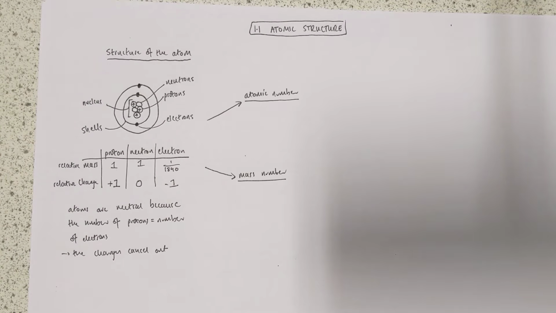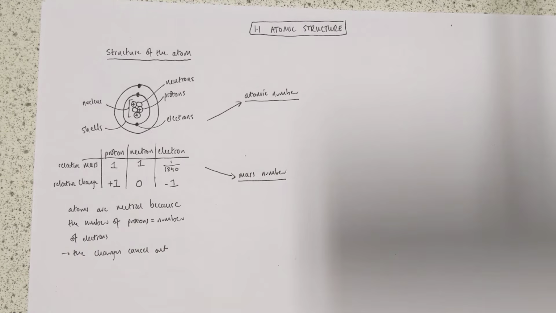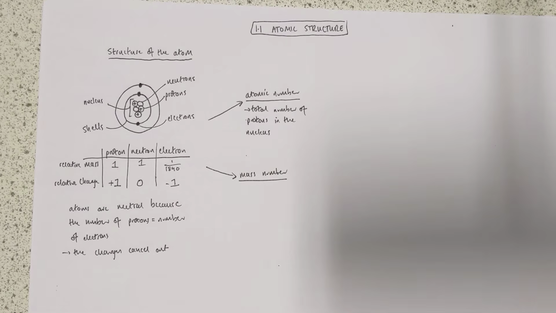So from that structure of the atom, we end up with two very important definitions for this topic, which you need to be really comfortable with. The two definitions are the atomic number and the mass number. What the atomic number is, it's the total number of protons in the nucleus of an atom. And the mass number is the total number of protons and neutrons in the nucleus of the atom.